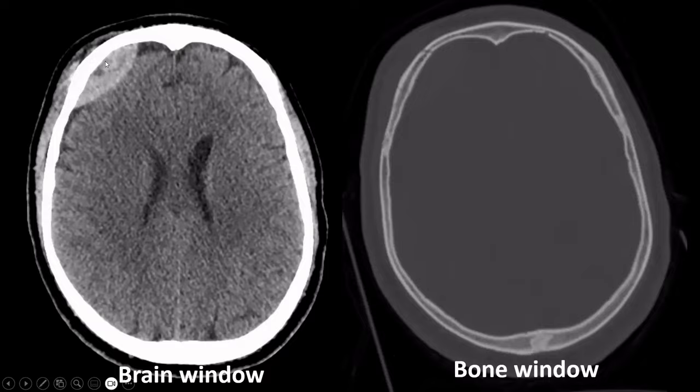This is a patient with an intracranial hemorrhage. It's an epidural hemorrhage, and we know that these are often associated with skull fractures. However, it's impossible to recognize the skull fracture on the brain window setting of this CT scan. We have to look at the bony window, and then suddenly we see this small fracture line in the right frontal bone.